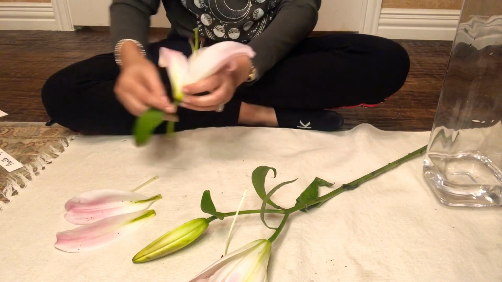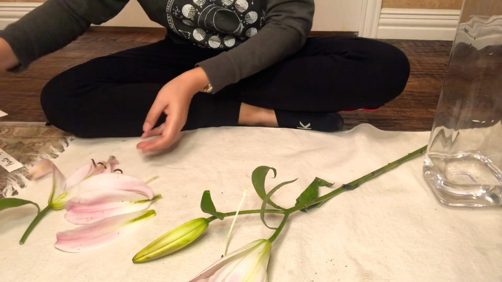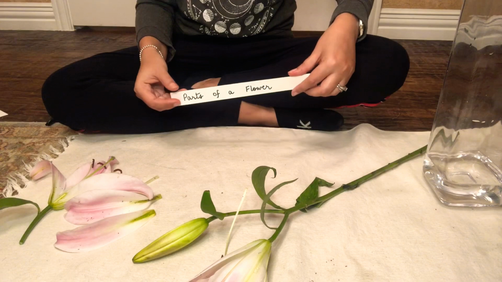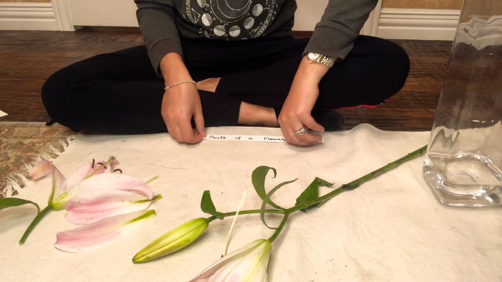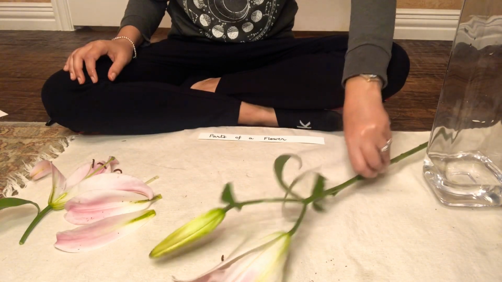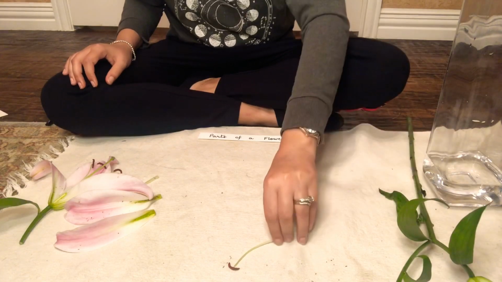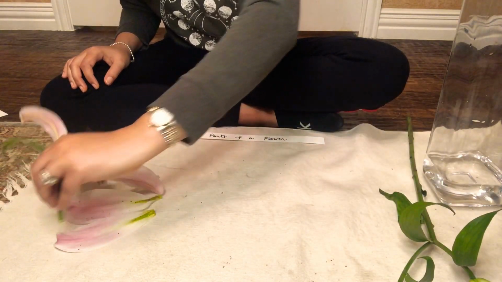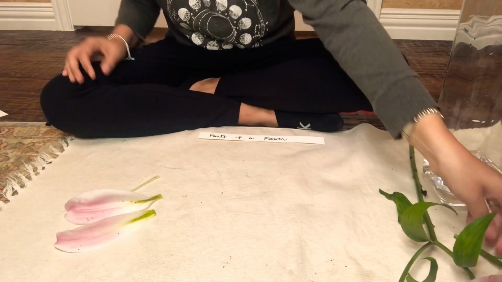So this completes our lesson on parts of the flower, and I will just follow the same definitions I just described with the cards.